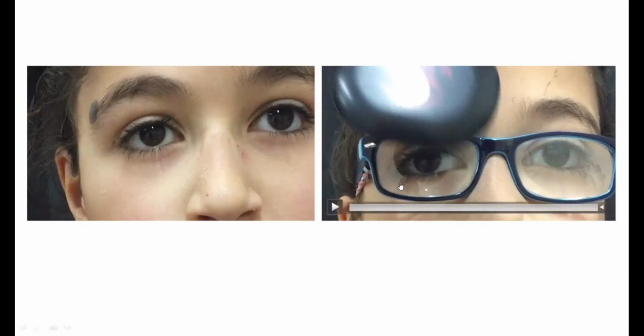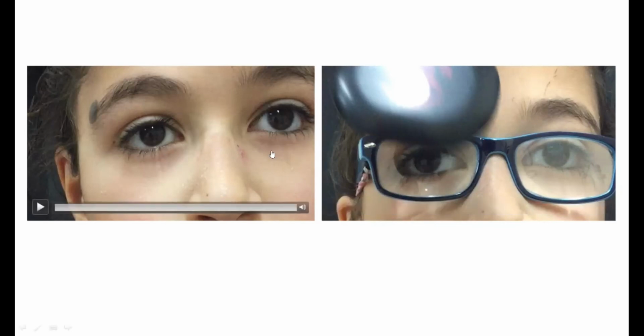And I will tell you another piece of information here. The spectacles are hyperopic. So do you have an idea about the diagnosis? This child actually has a diagnosis of accommodative esotropia, and she was given full cycloplegic hyperopic correction. And in one follow-up, she developed exodeviation with spectacles.